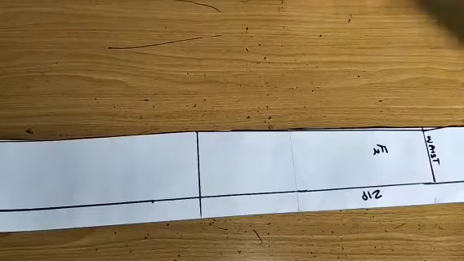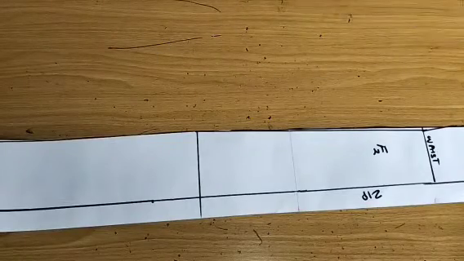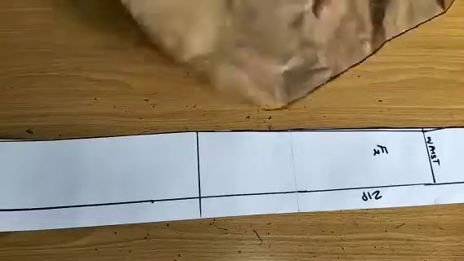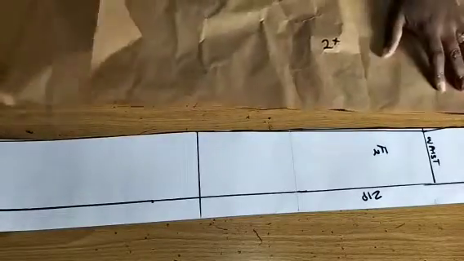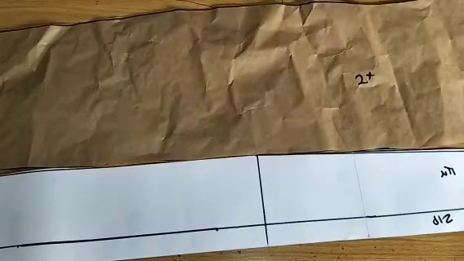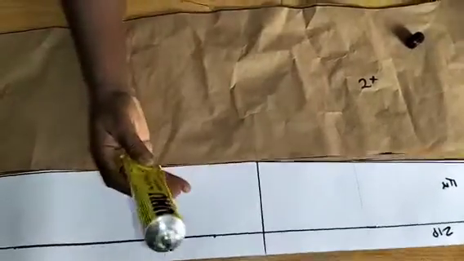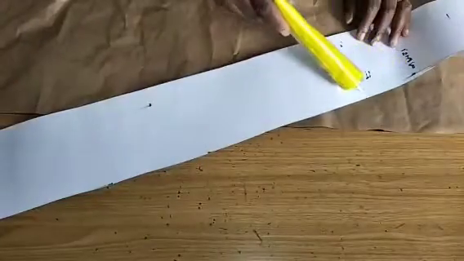That's where I'm extending. I'll place it in a way that I'll be able to get the extension of 6 inches. So I'll just go this way with my adhesive.